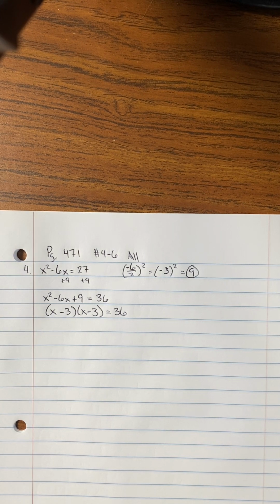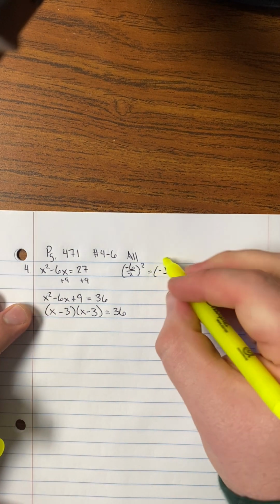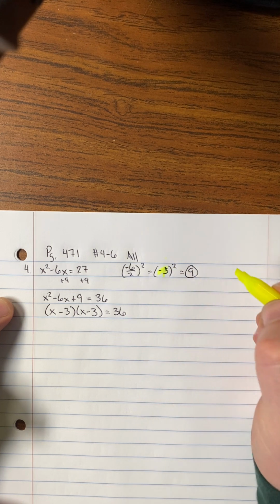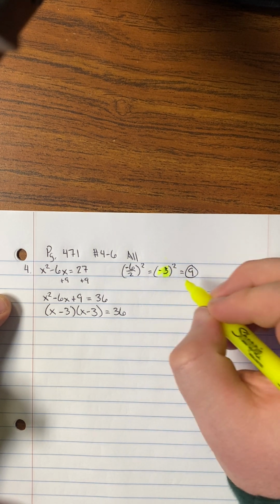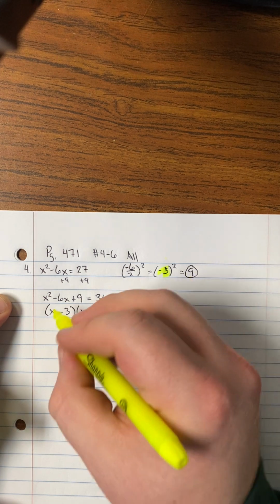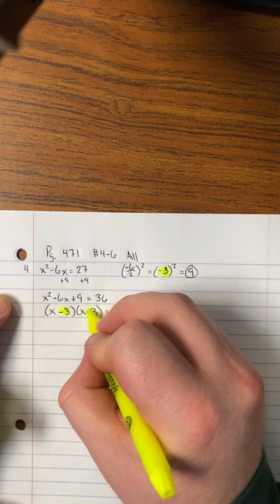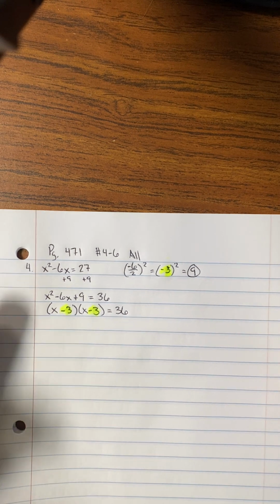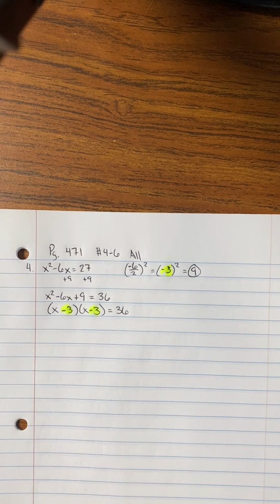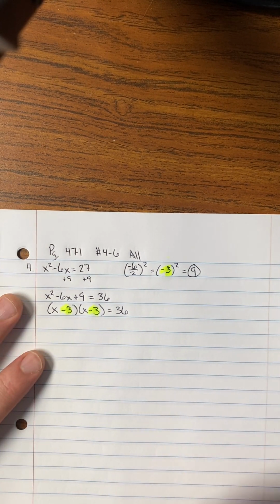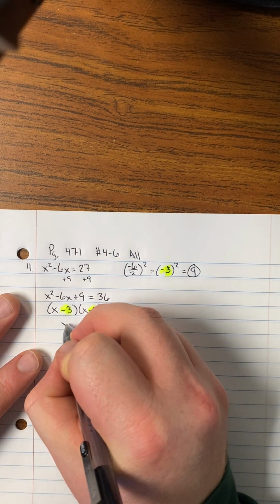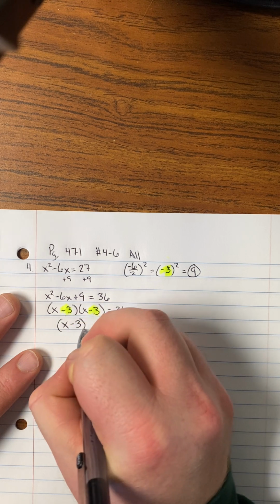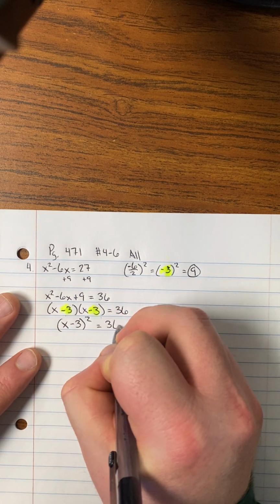Something to notice here is that the number you end up with, the step before you get your answer to completing the square, is what you end up putting as your factors for the next step, okay? Now this is important because we get identical factors. So if they're identical, we can change it to x minus 3 squared instead.